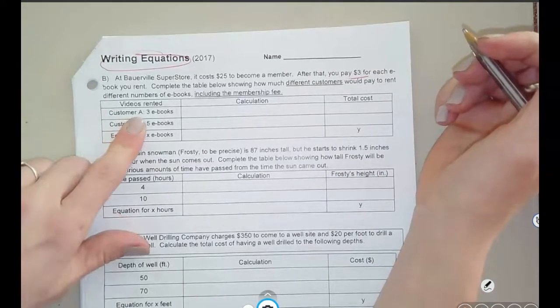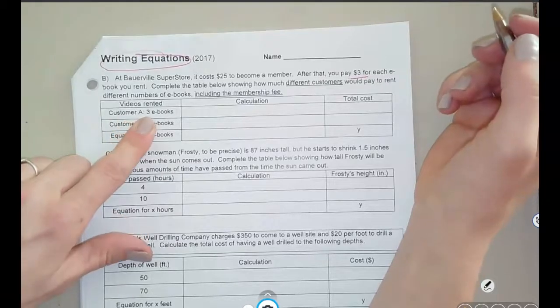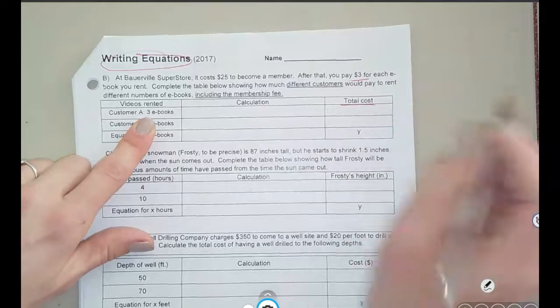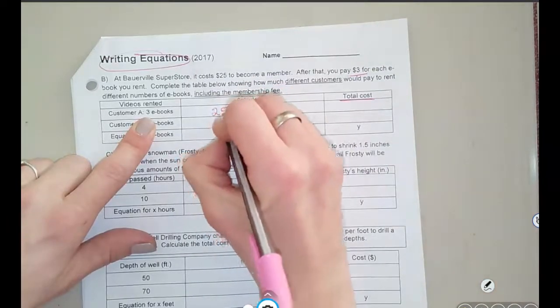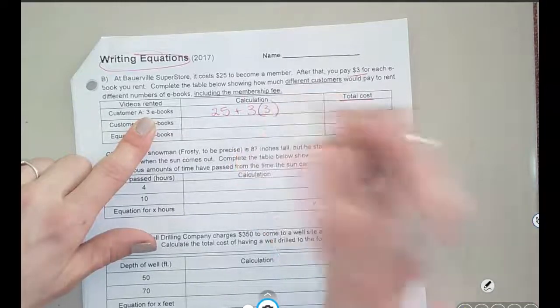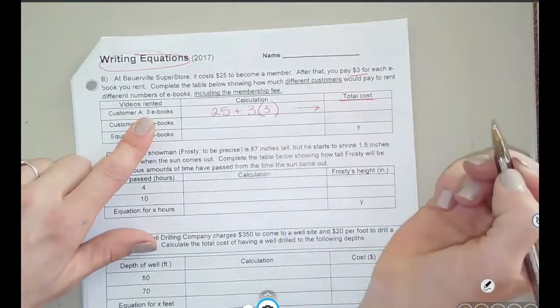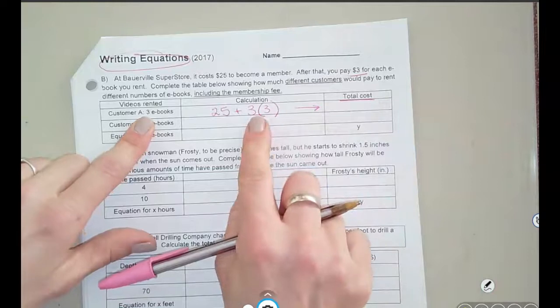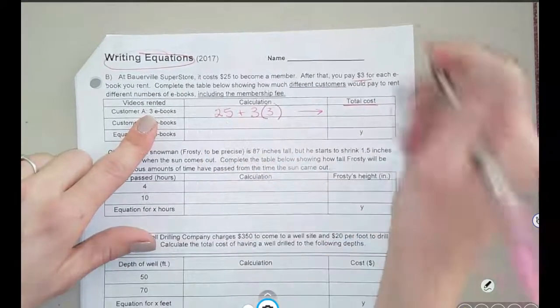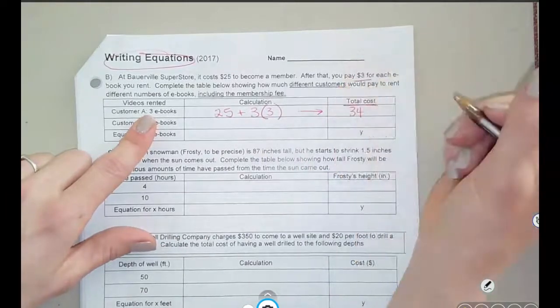Okay? So customer A walks in and they want to get 3 ebooks. We want to find out what their total cost would be. All right? So they still have to pay $25 to join plus $3 for every ebook, and they're getting 3 ebooks. Right? And if I put that into my calculator, I follow order of operations. So 3 times 3 is 9 plus 25, 34.